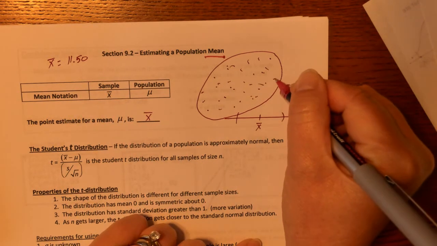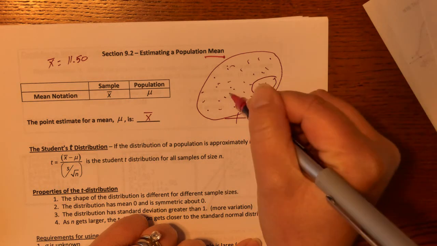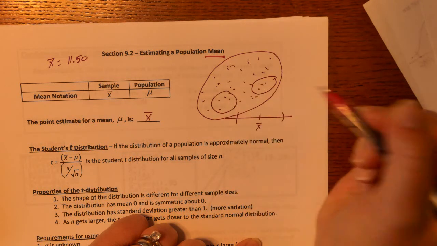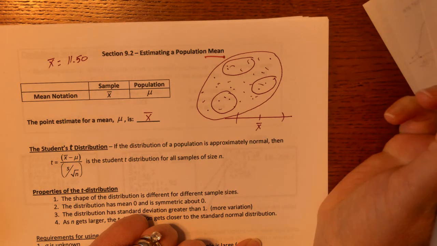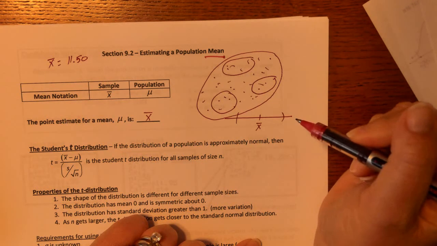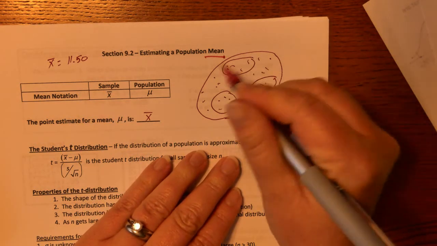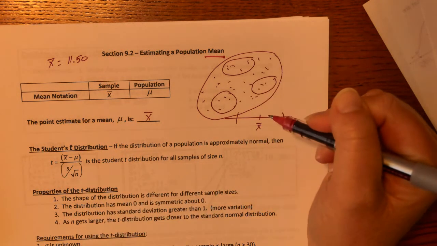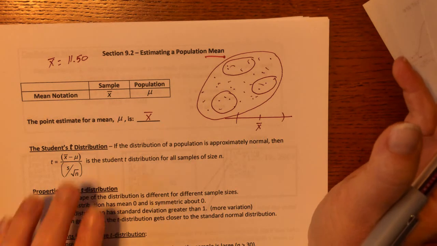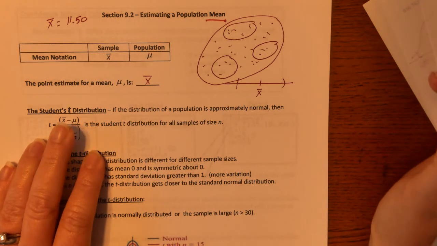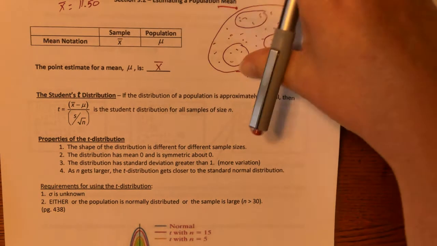But I might go survey these people over here, and their average salary might be $10. And then I might survey this group over here, and their average salary might be $15. And I might survey these people over here, and theirs is $9.75. And each group is going to have a different average. And that average, or mean, will definitely be different than the entire mean. So what happens is, to allow for all those differences to occur, we use something called a t-distribution, or specifically student t-distribution.